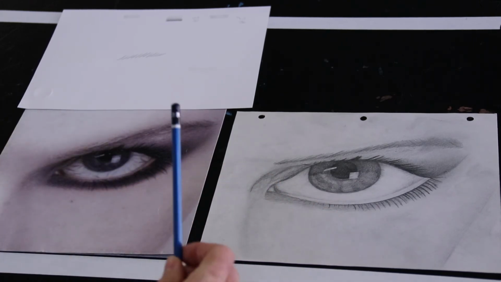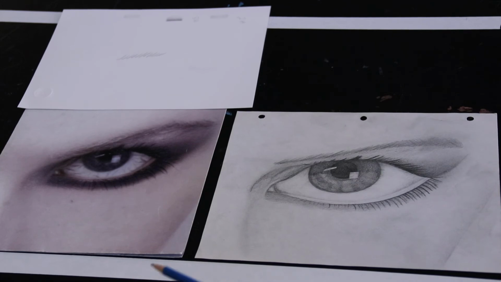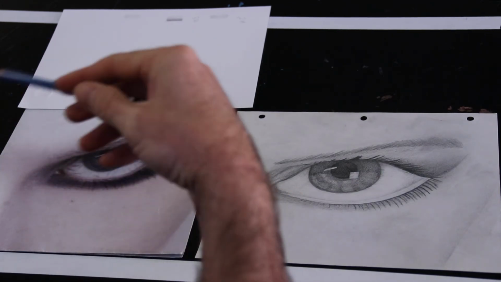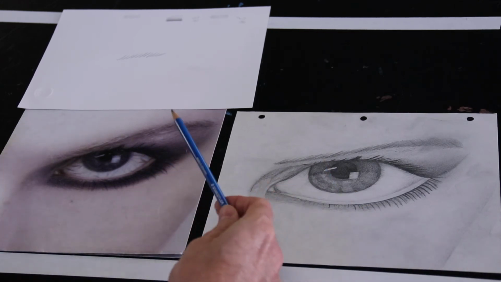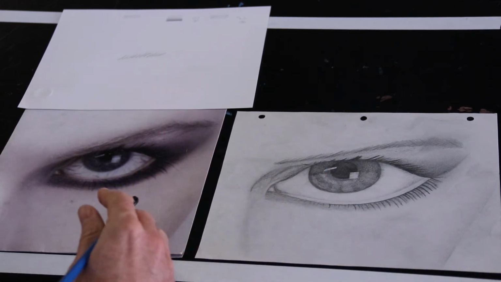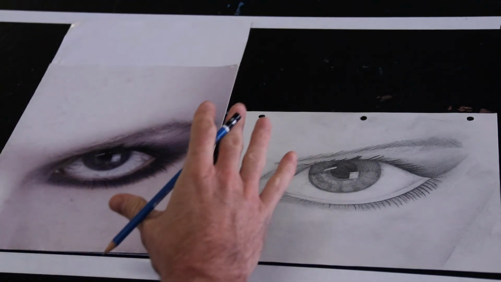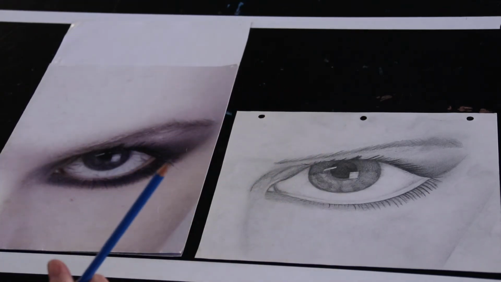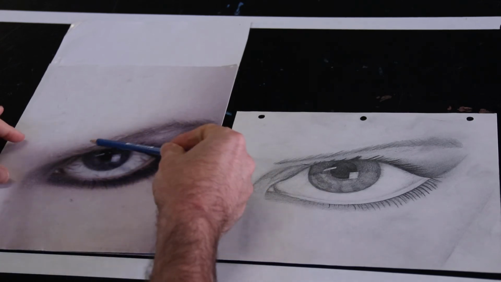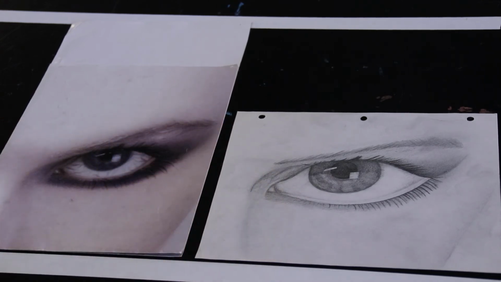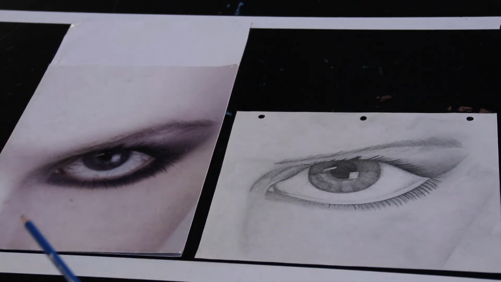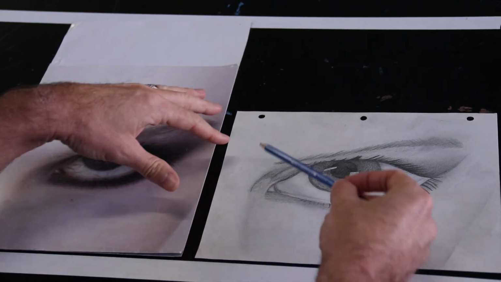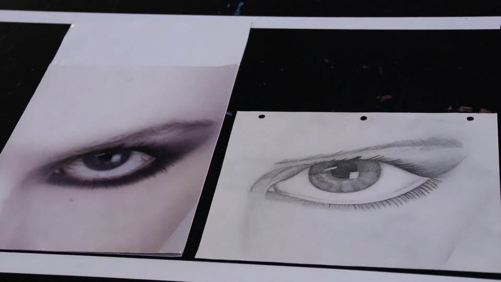The thing that I want you to notice about the skin is, no matter how white you think a person is, they are not the white of the paper. In this photograph, because of the lighting that they used, the skin is really blown out and probably even lighter than it would be naturally. But even still, it's not like the white of the page. So even in these lightest areas, using my 2H pencil, my lightest shading pencil, I've done at least a little bit of shading in those areas that seem really light.